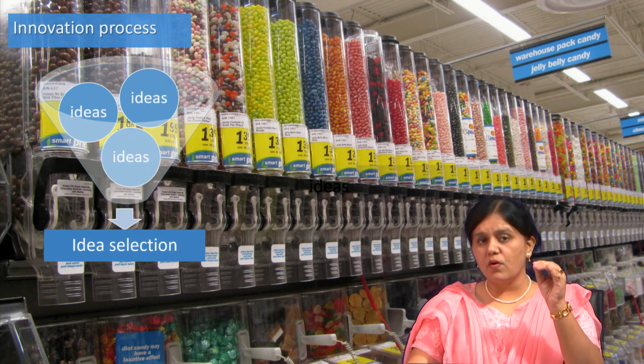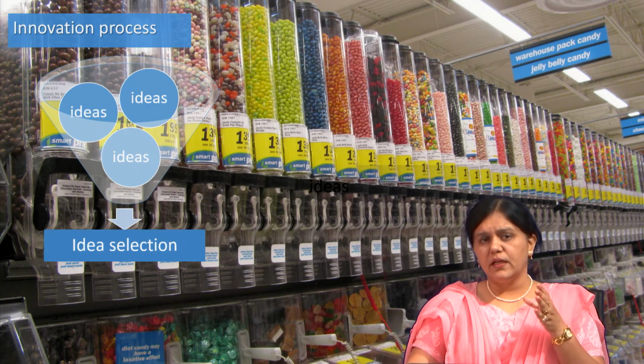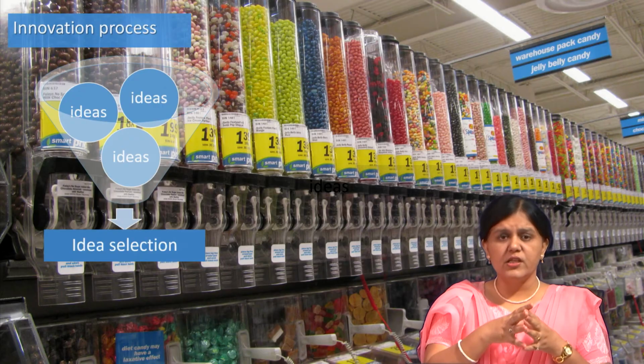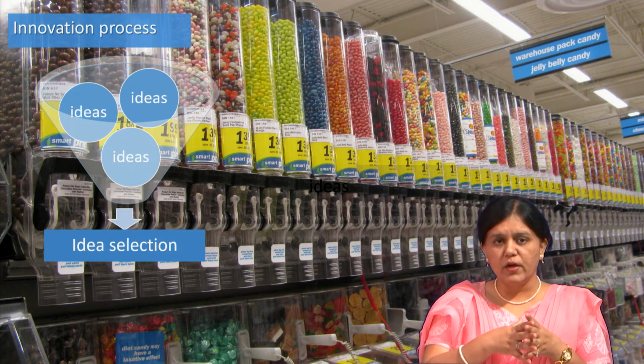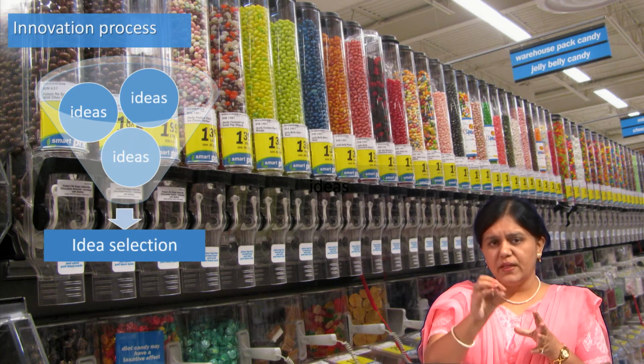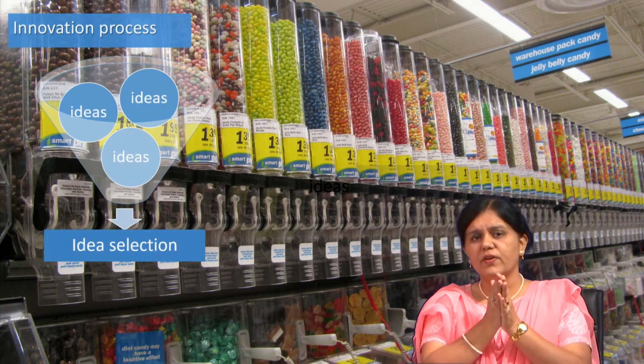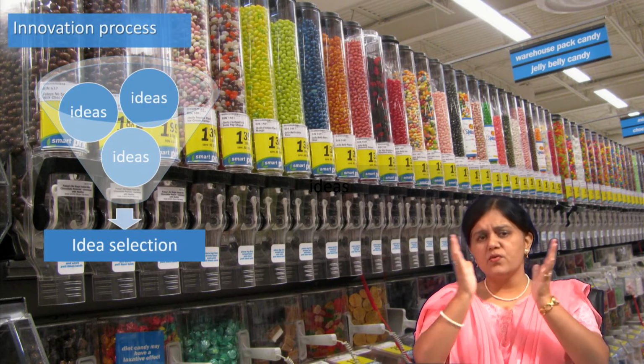When we are talking about an organizational innovation process, there are various models which are followed in organizations, like the Jolly model or the stage gate model. We will simply see how that innovation process happens. You can see there is a funnel with 10,000 ideas.